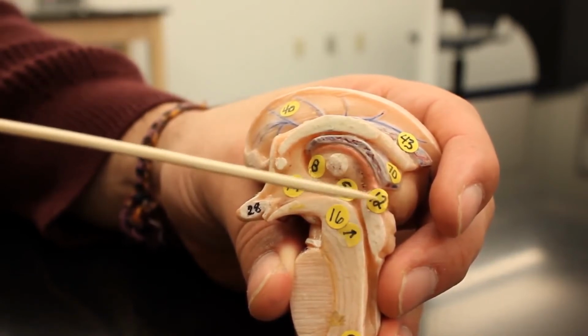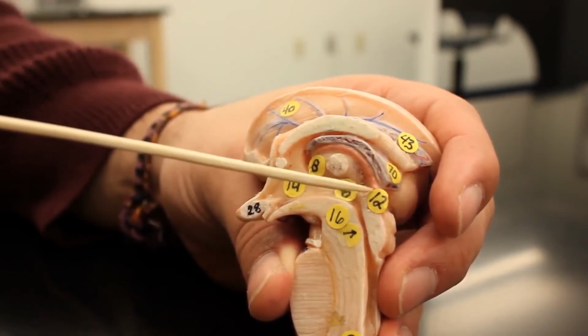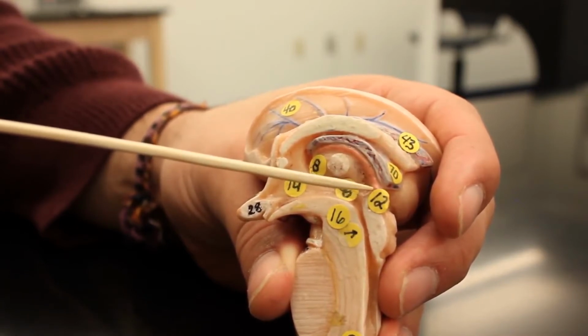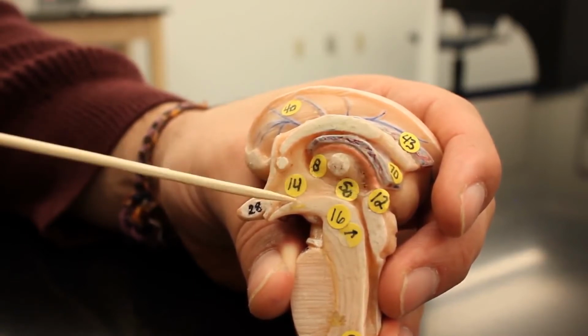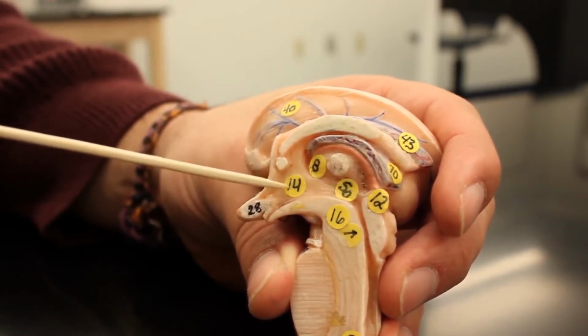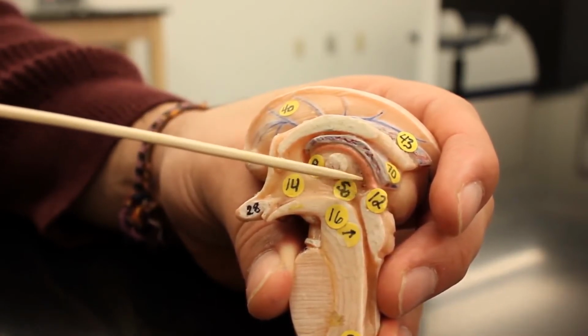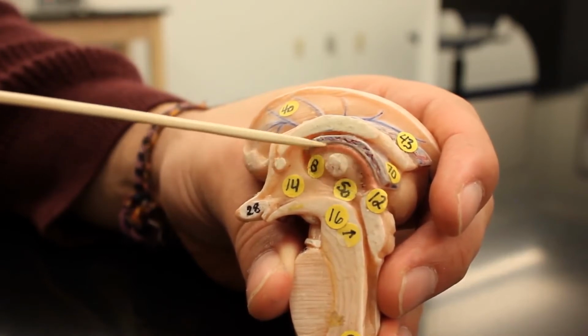Then back here, number 12, that's the pineal gland. The pineal gland is responsible for secreting melatonin. And melatonin is what regulates your sleep and wake cycles, or your diurnal cycles, by regulating activity of the suprachiasmatic nucleus within the hypothalamus. This right here, this little egg-shaped, circular structure, is called the thalamus.